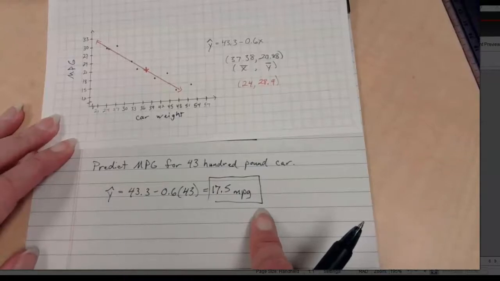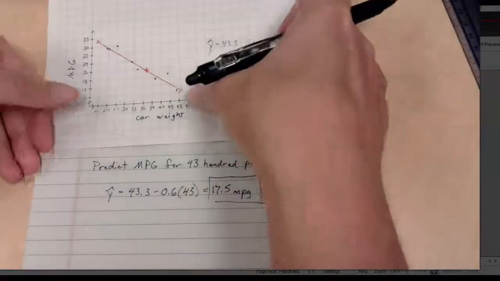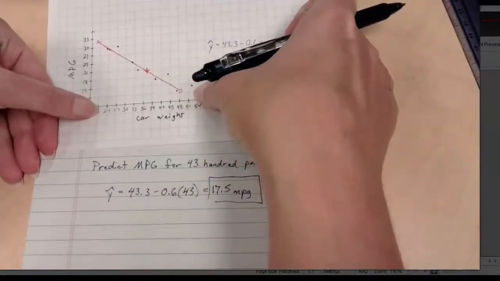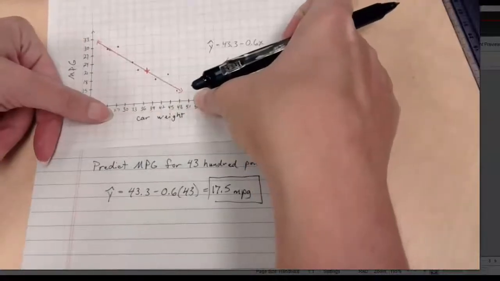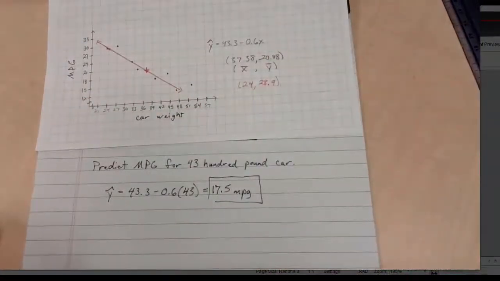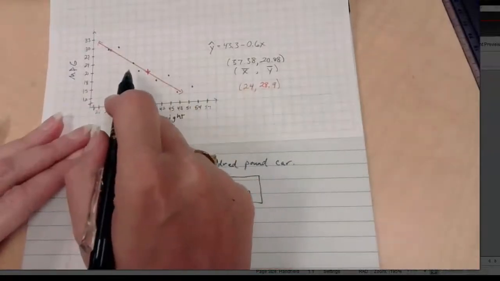This is actually going to be a reasonable prediction because the number that I was predicting, 43, is within the boundaries of my original data set. So all my values were between here and here, and 43 fits in that range. That is called interpolation. Interpolation, making a prediction within the data set.